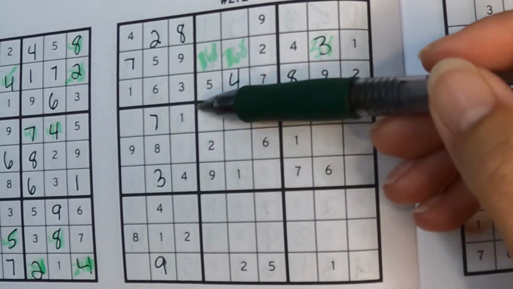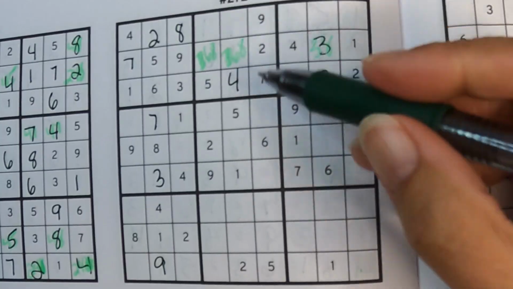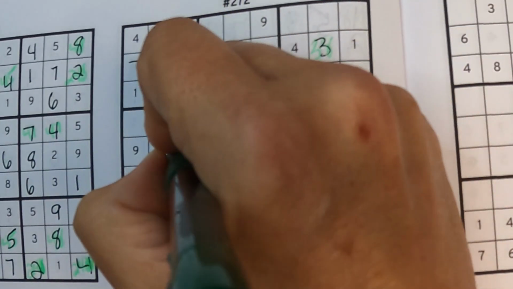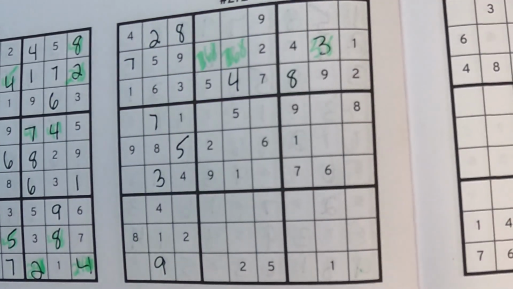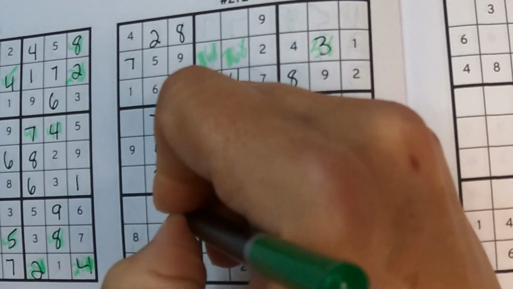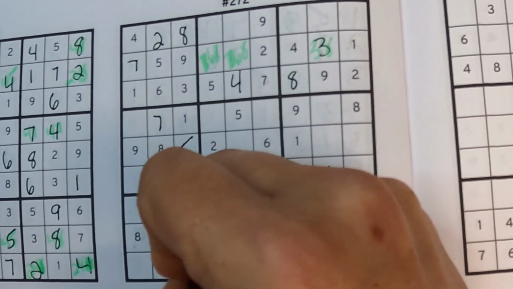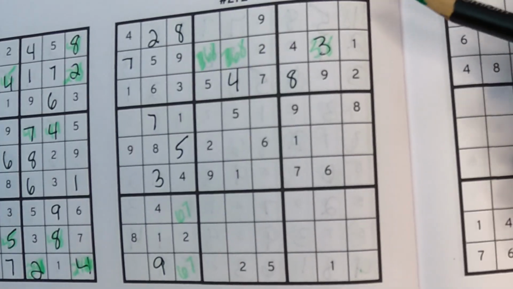For this column, we're missing 5, 6, and 7. We've got a 6 here and a 7 here, so this is our 5. But I don't see any other help. So 6, 7, 6, 7.